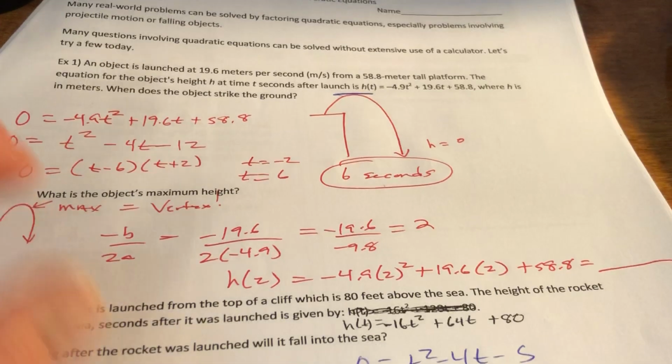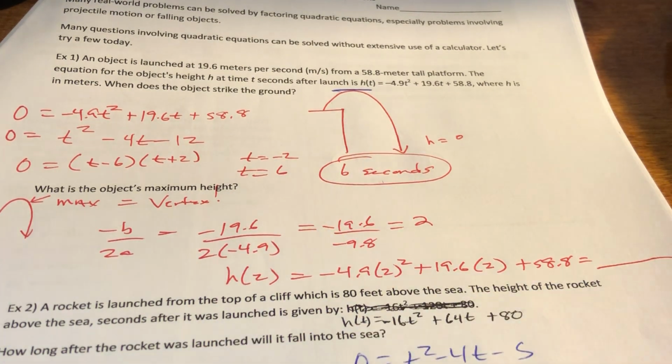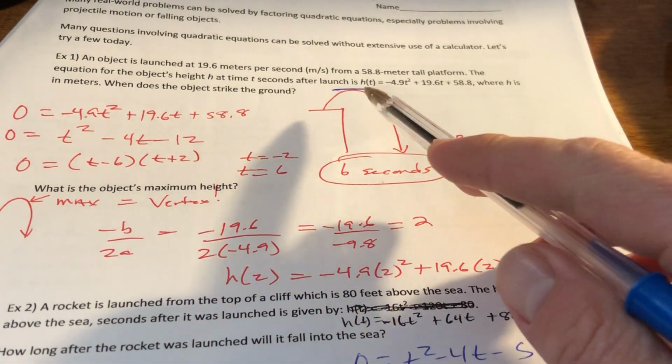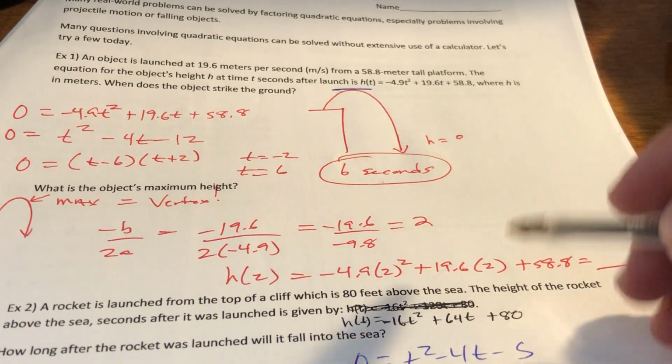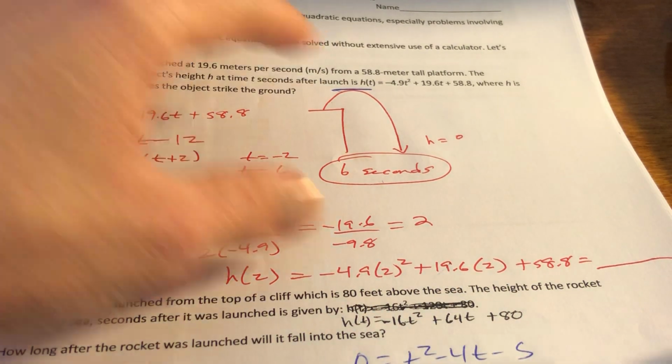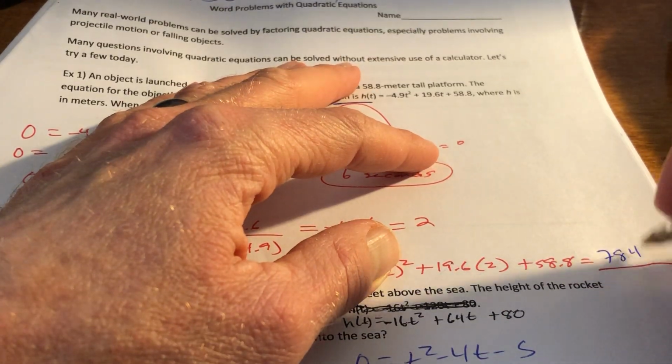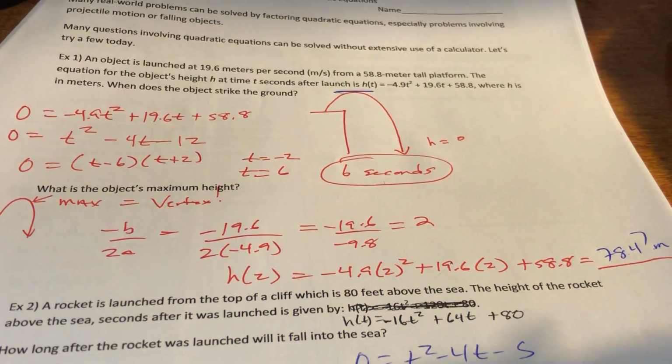All right. Maybe not sea level. Let's just say at the ground. So I'm going to plug 2 in, I'm going to plug 2 in for t. Okay, so I think it's 78.4. 78.4. Anyway, this is meters. This is meters.